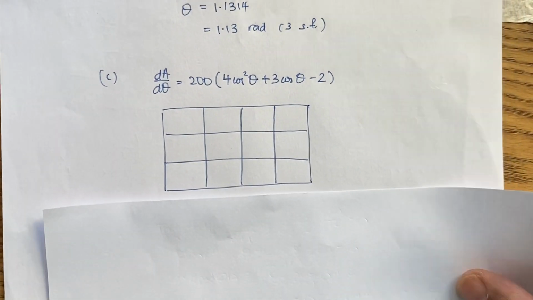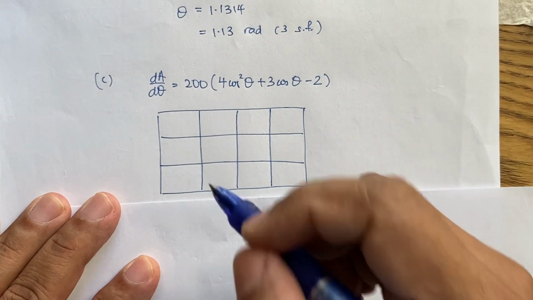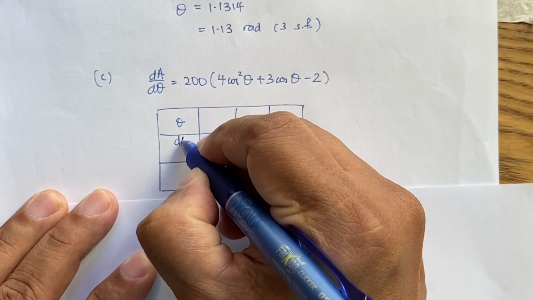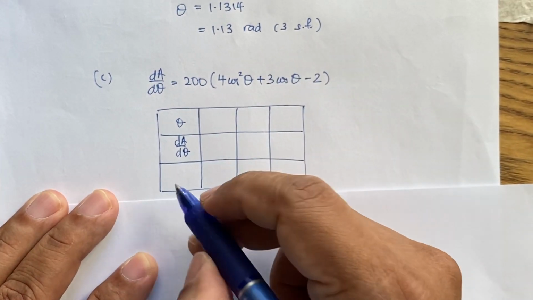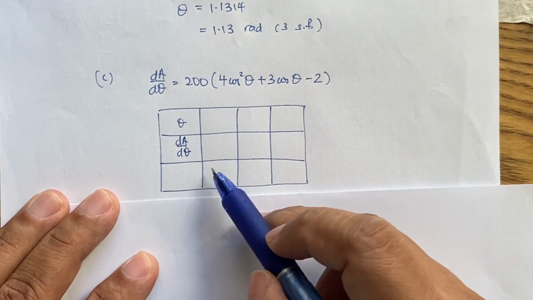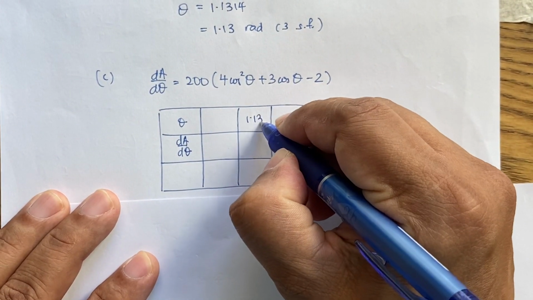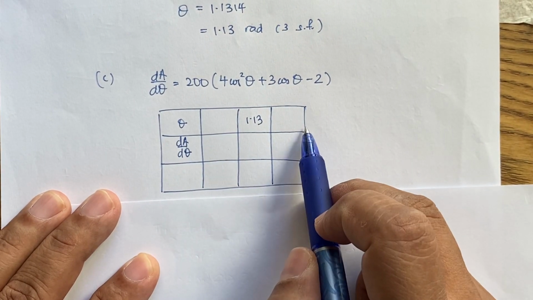Remember, in the first derivative test, you need to draw a table something like this, where this is going to be theta, this is dA/d theta, and this is going to be the shape of the tangent. So this is 1.13. Now I need to choose two values, to the left and to the right respectively.